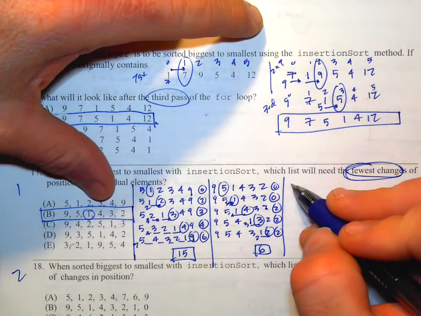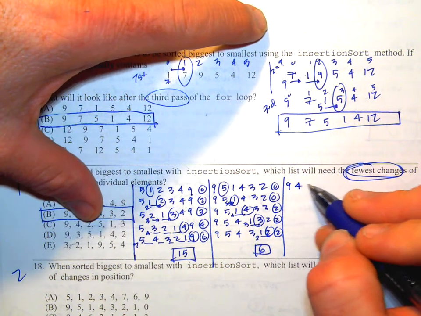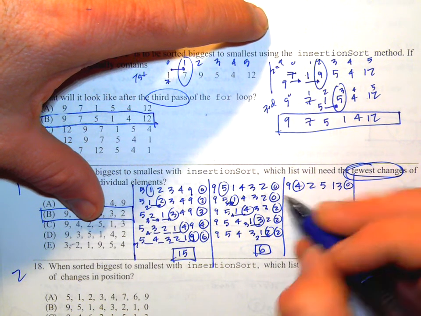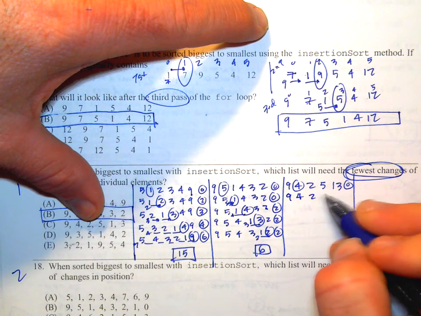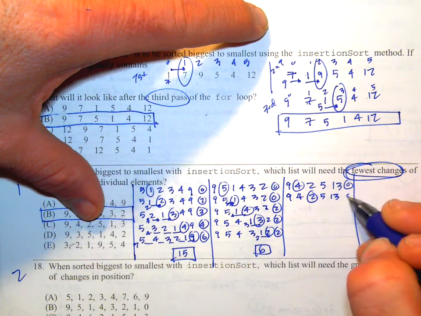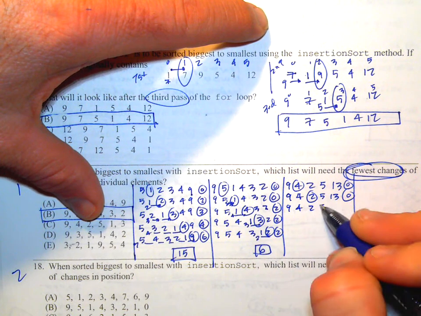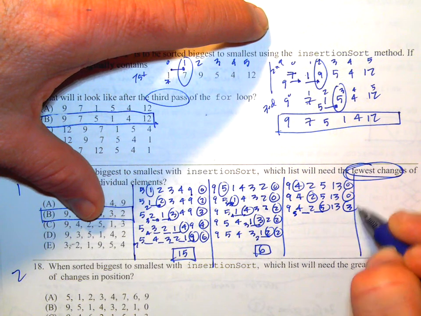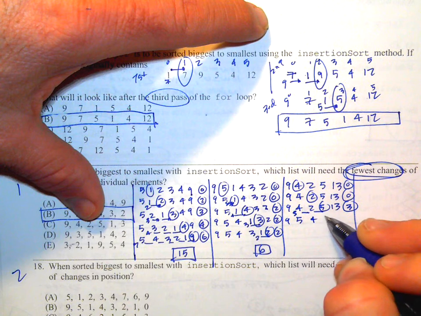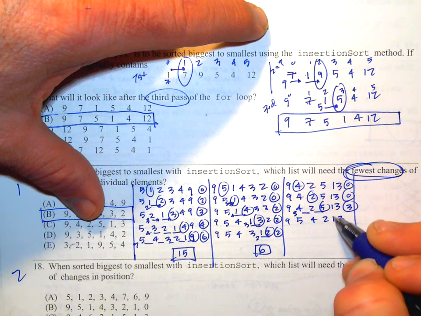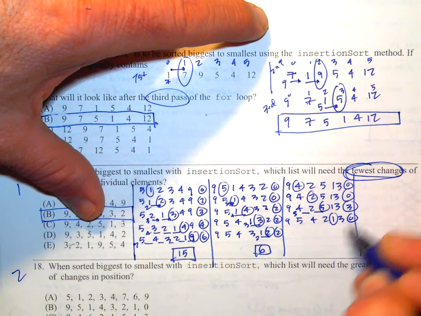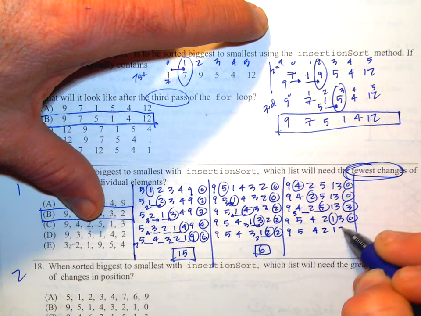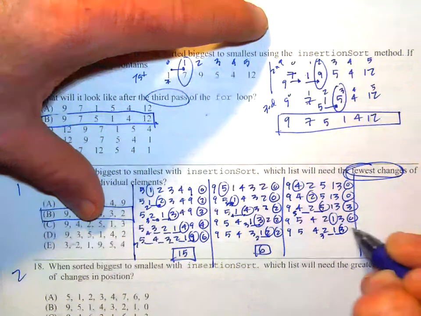So then we can look at the next one, 9, 4, 2, 5, 1, 3. Look here, 0 changes. Then 9, 4, 2, 5, 1, 3. We look here, 0 changes. 9, 4, 2, 5, 1, 3. We look here, we say, oh, we got to move this down, and put the 5 here. So that's 3 changes. Then 9, 5, 4, 2, 1, 3. And we look here, 0 changes. Then 9, 5, 4, 2, 1, 3. We look here, like 1, 2, 3 changes. So I get 6 changes.